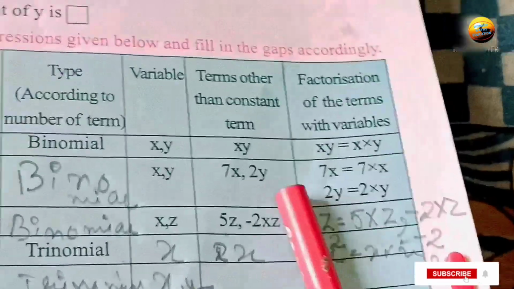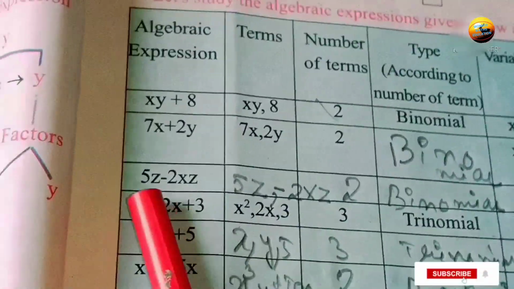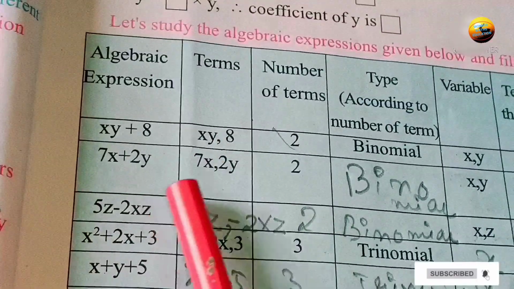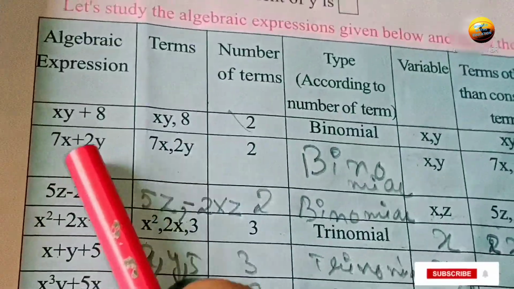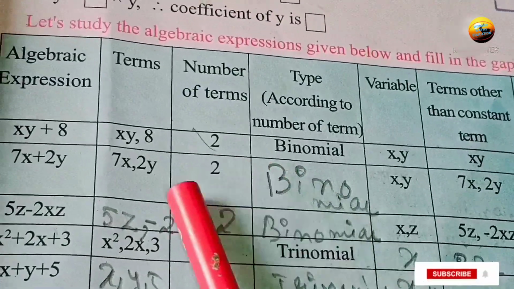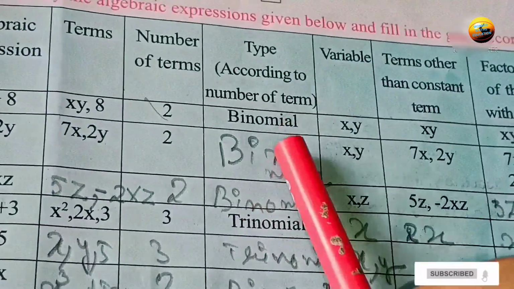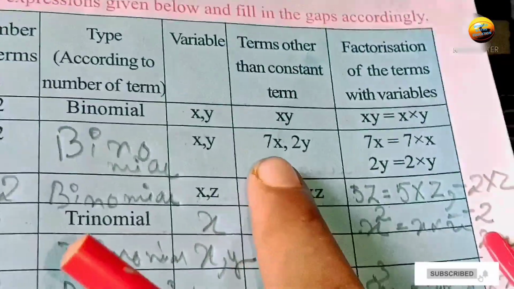কোনো নেই বলে আমাদের xy শুধু হবে। দেন ফ্যাক্টরাইজেশন অফ দ্য টার্মস উইথ ভ্যারিয়েবলস, দেন xy = x * y. Then 7x + 2y: terms will be also 7x, 2y, because 2y has positive value, in the middle it is plus or added. Okay, the number of terms here is 2. Then according to the term that is 2 will be binomial here, as the number one same. Then variable will be x and y, and terms other than constant term will be 7x, 2y.